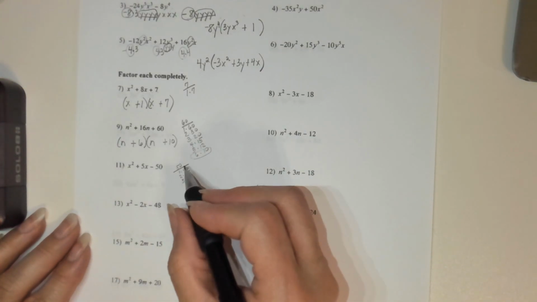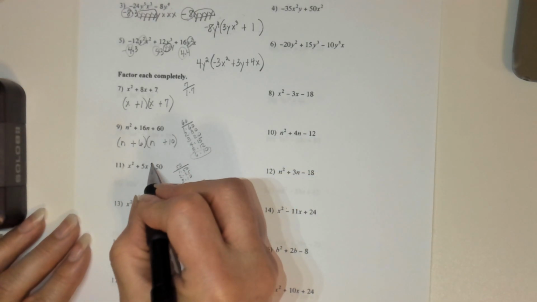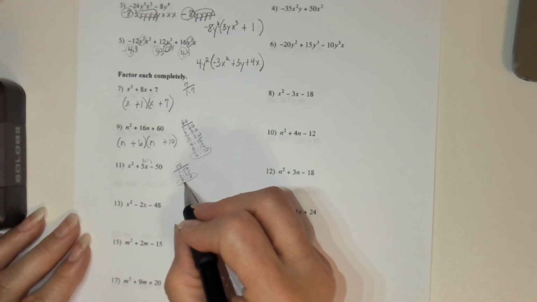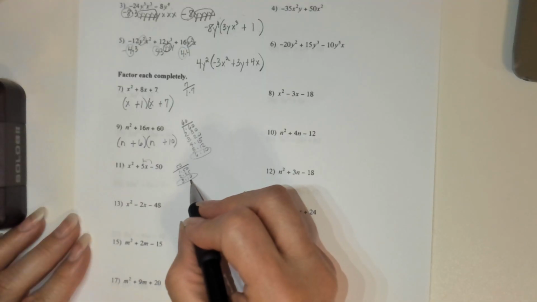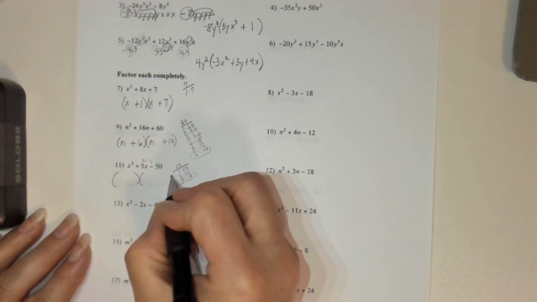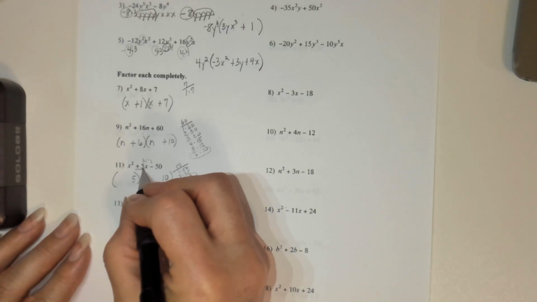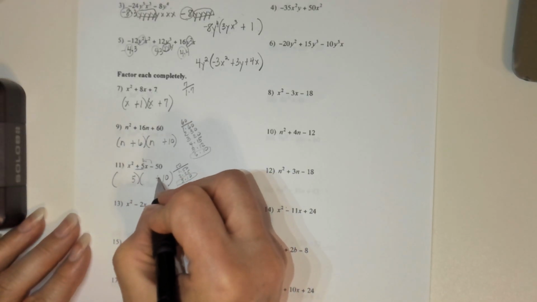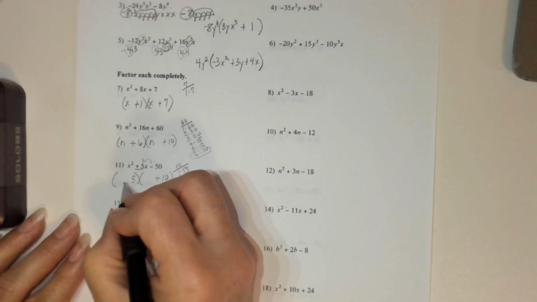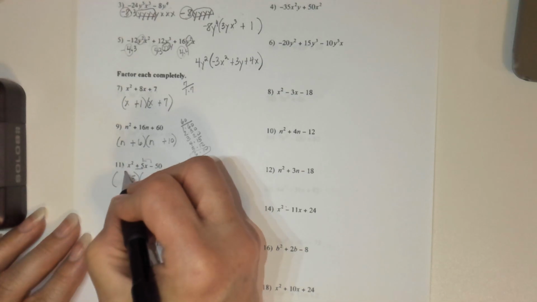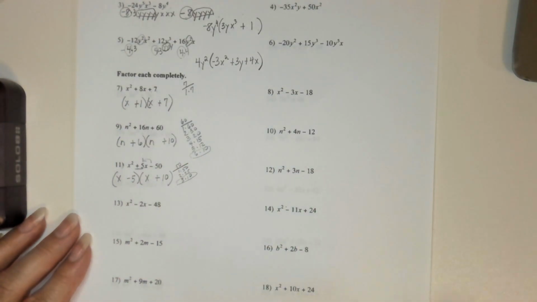Okay, these are our factors of 50, but we're subtracting to get a 5. If I subtract 5 away from 10, I can get it. So we're going to use the 5 and the 10. Because the sign in the middle is a positive, we're going to give the positive sign to the 10 and a negative to the 5 so that it subtracts and gives us a positive 5 left. X squared breaks into x times x, and now it is completely factored.